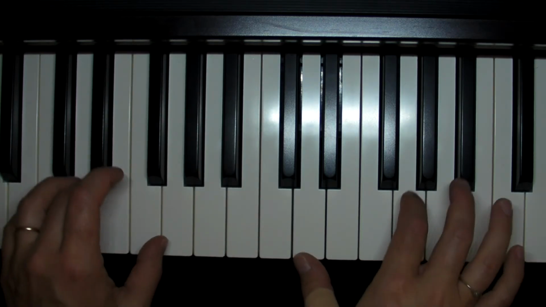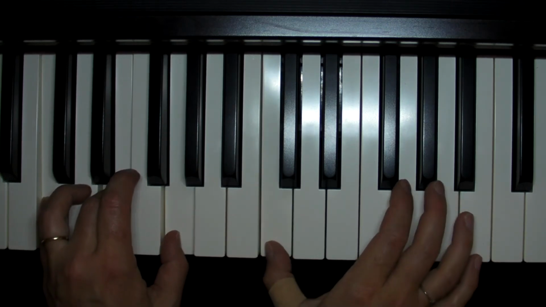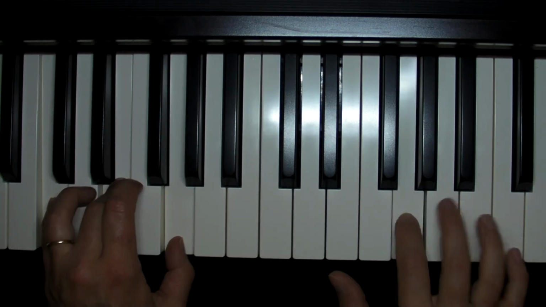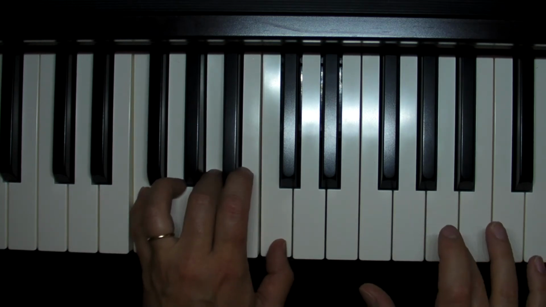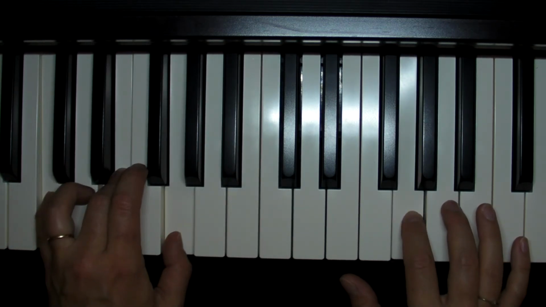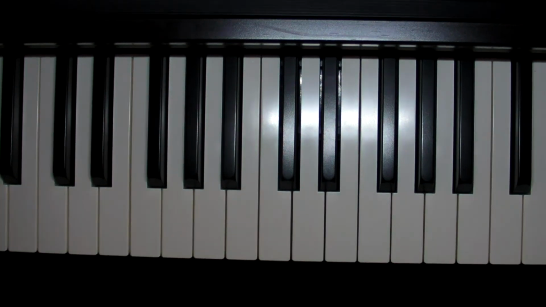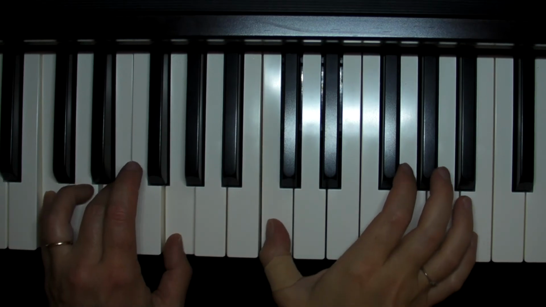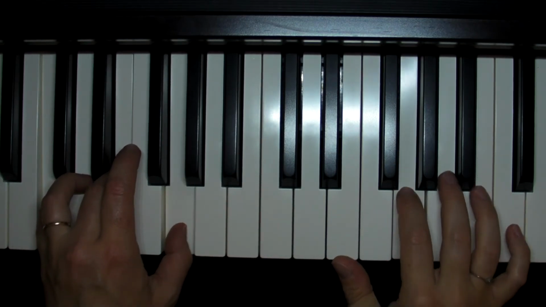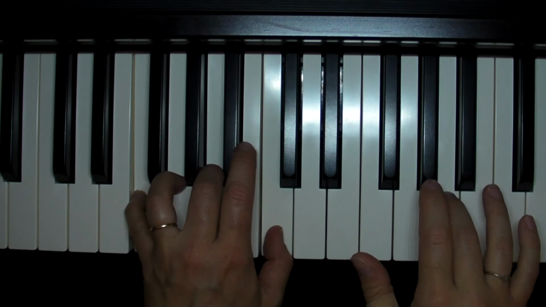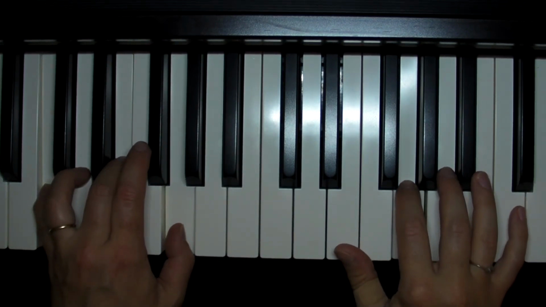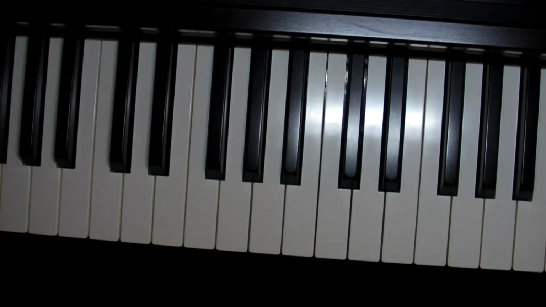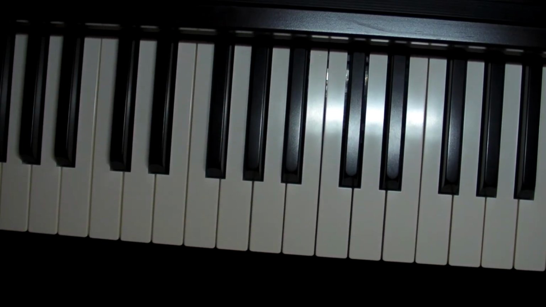Let's play this much. Let's play again. Then left hand will switch chords every time you play a different note in your right hand.